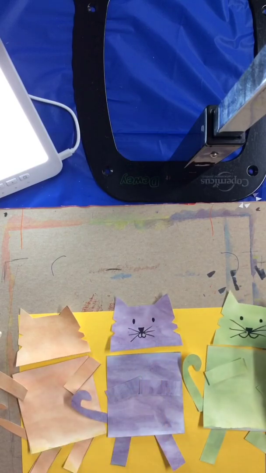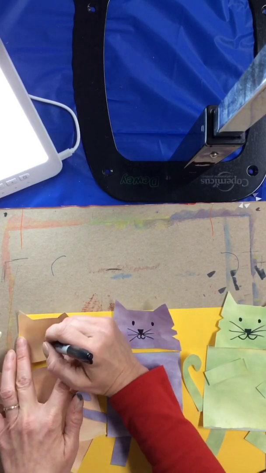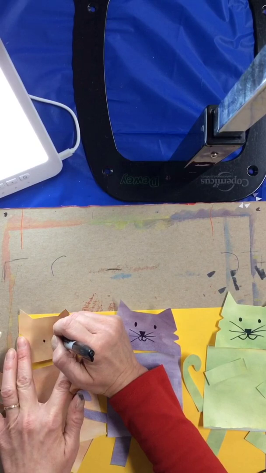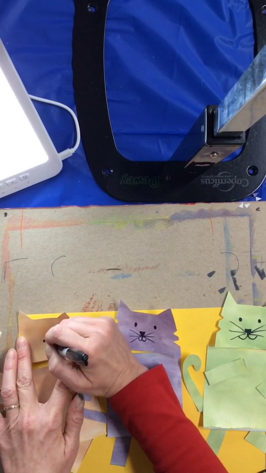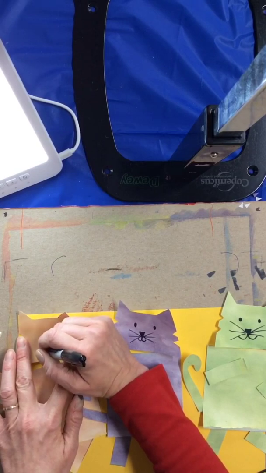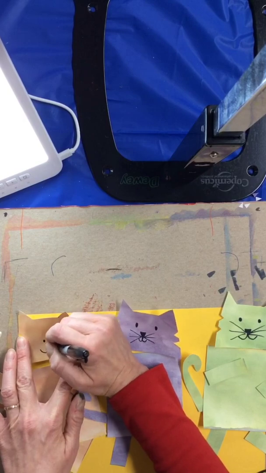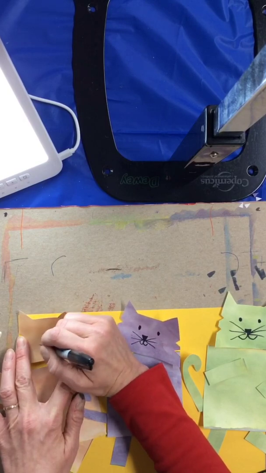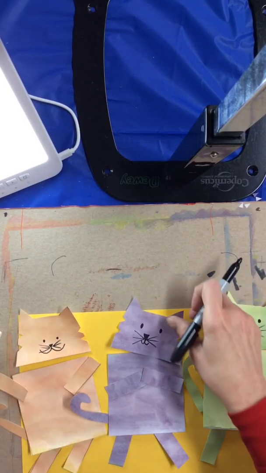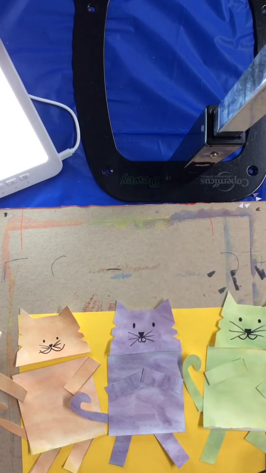You can make them all slightly different. Maybe this one, I'm going to give him a smaller little face, but a bigger smile. There. So you can give your cats all a little different personality just by drawing a slightly different face. And if you want to add a few more details, you can, boys and girls. But these are your crazy cats.